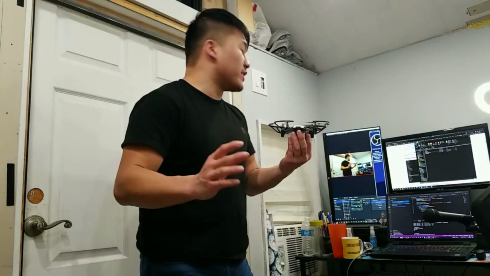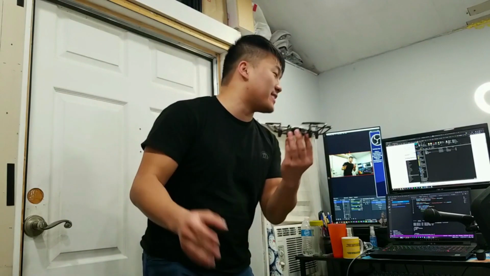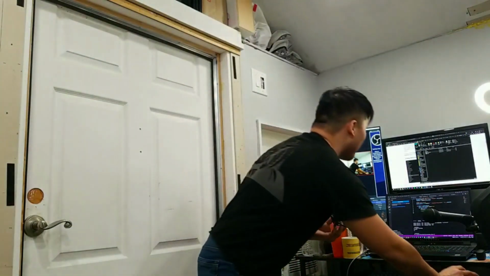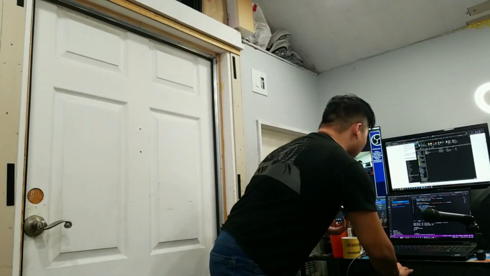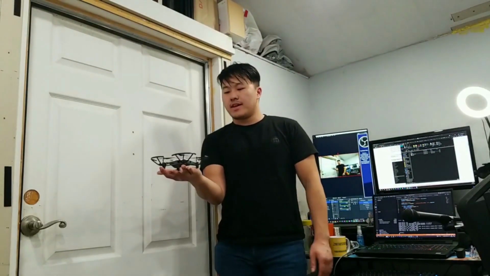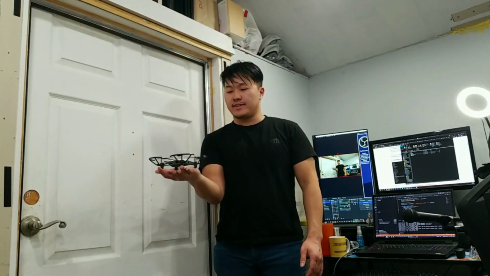Okay, and sorry for the terrible angle. I don't have that much space in here, but I just kind of want to play around with it and show you guys a little bit more of the drone. So, can you move the drone forward for 10 seconds?